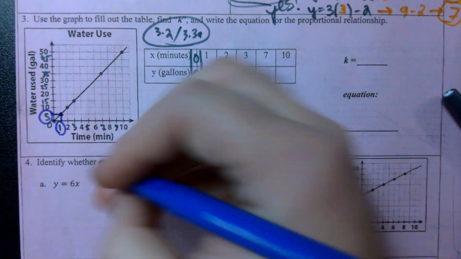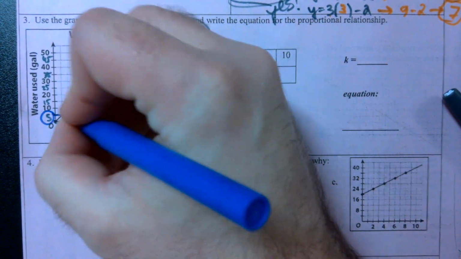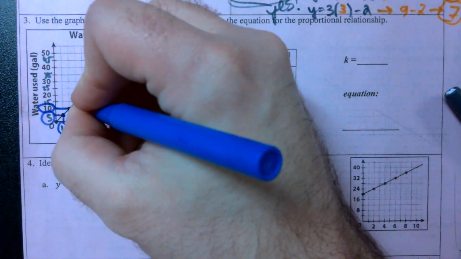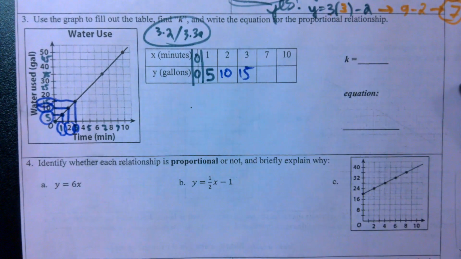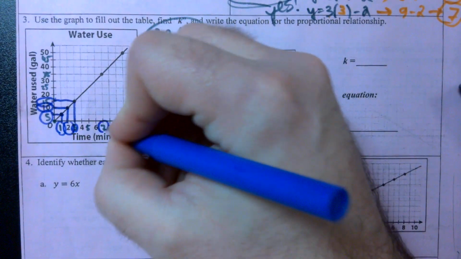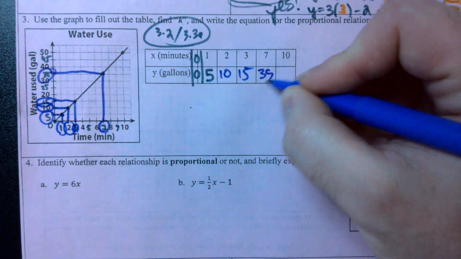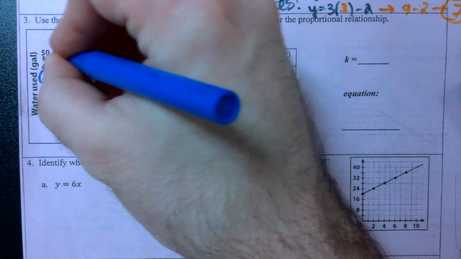What about 2 minutes? Here's 2. I look up, I hit my line, I look over. How many gallons? 10. What about 3? Up, over, 15. Now we're jumping a bit. 7 minutes. How many gallons have I used there? 35. And what about 10 minutes? 50 gallons.